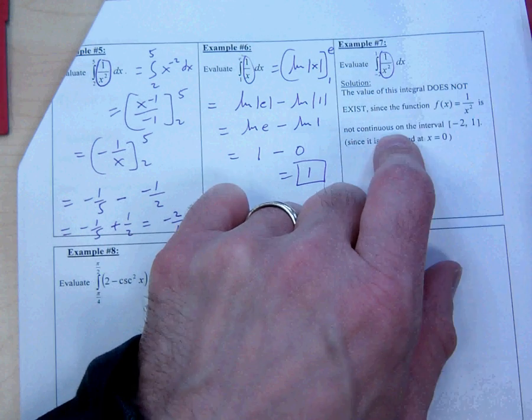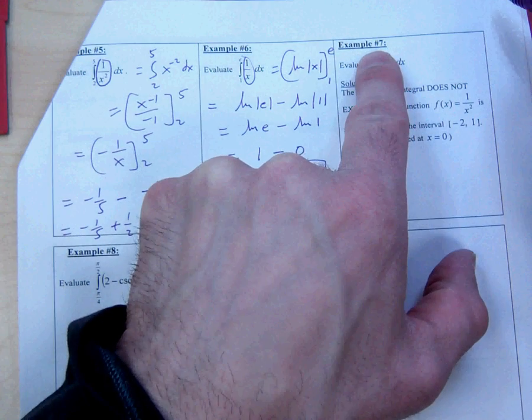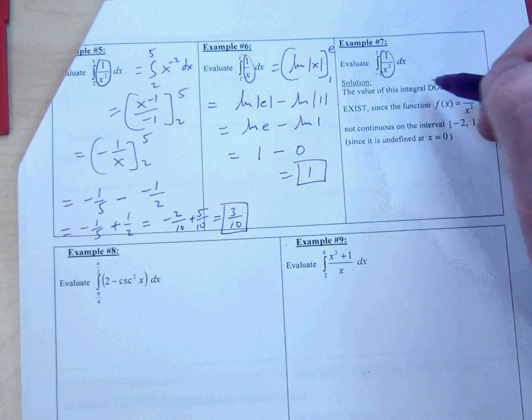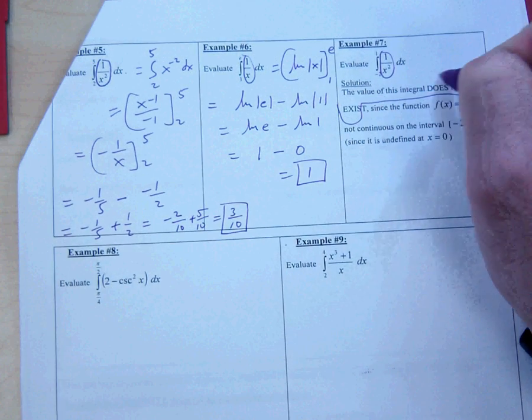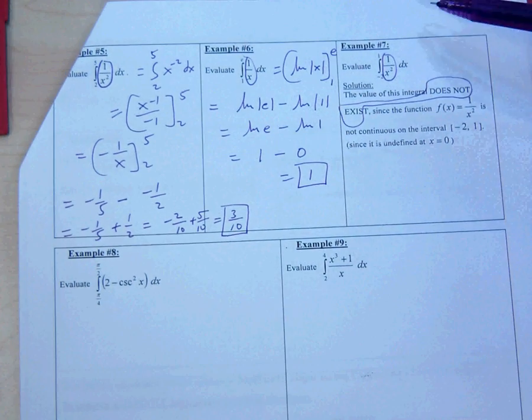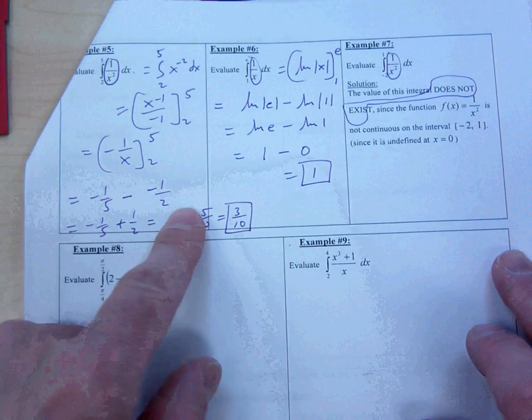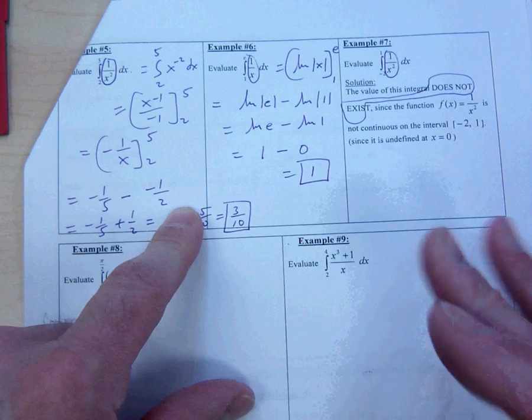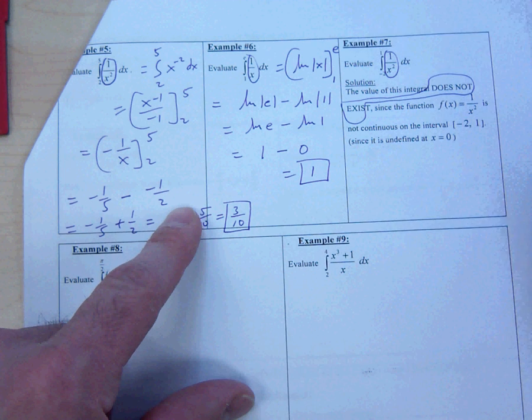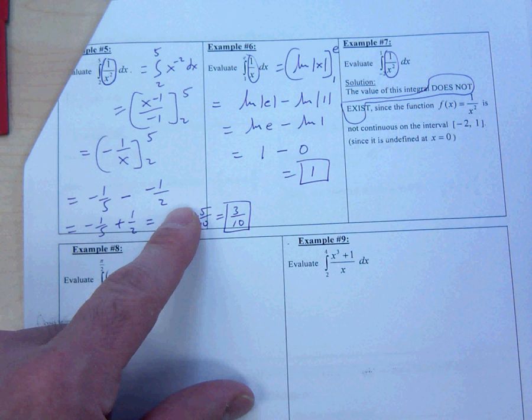Is 0 between negative 2 and 1? Yes, it is. So the integral does not exist. By the way, if you went through the same process I went through here, you'd get an answer. You would think it does have a value, but that answer is invalid. Got it? So just be aware of that.